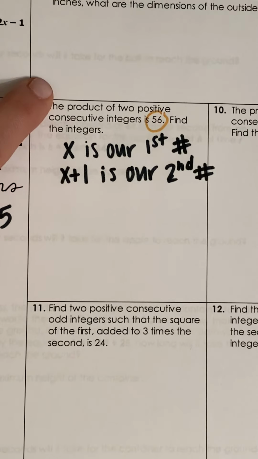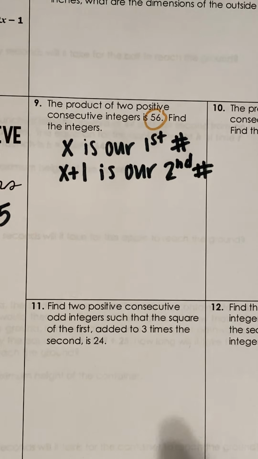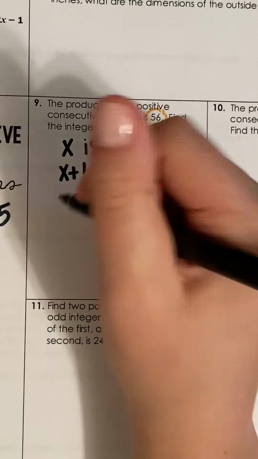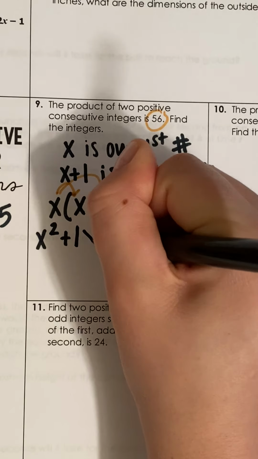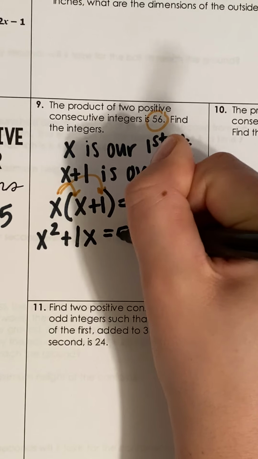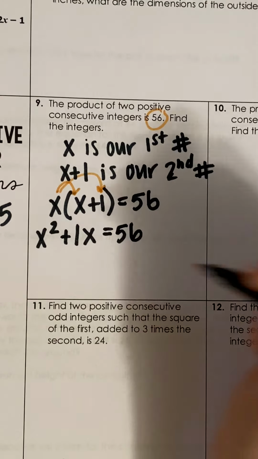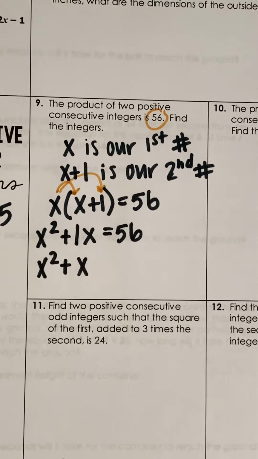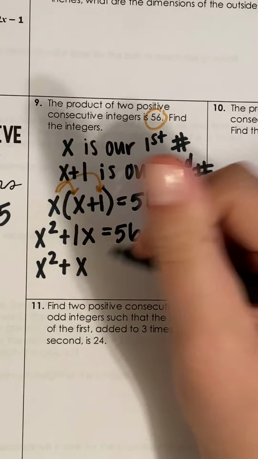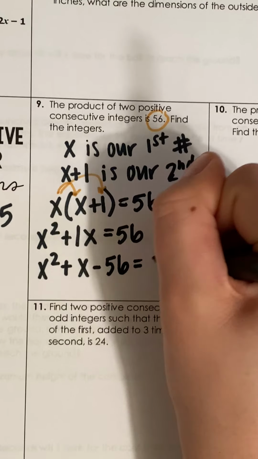So if we have to do the product of these now, I am going to multiply x times x plus 1 is equal to 56. I'm going to distribute. x times x is x squared. x times 1 is 1x. And then this is equal to 56. I have to put this in standard form. This becomes x squared plus x, and I'm going to remove that 1, it's implied, it's invisible, minus 56 is equal to 0.